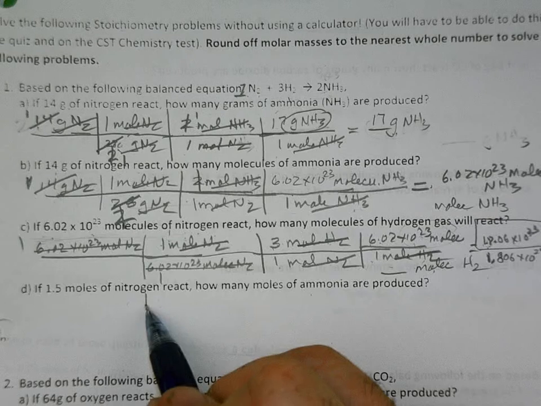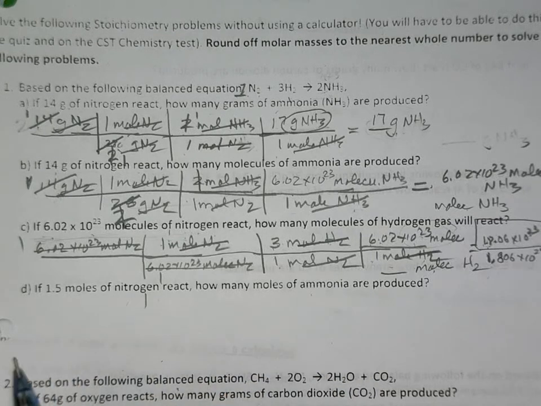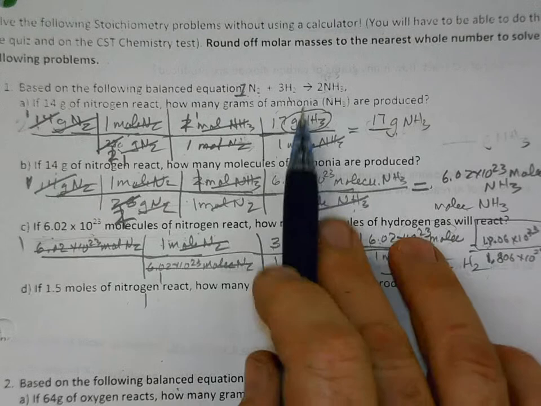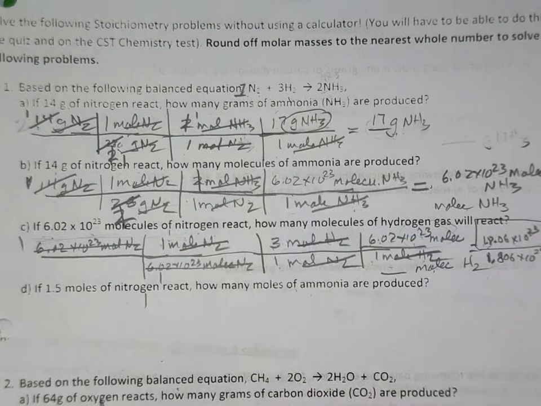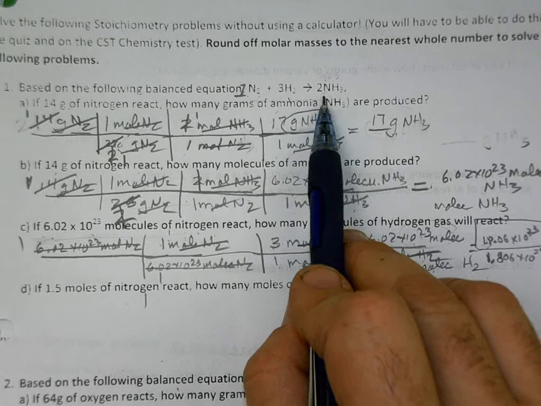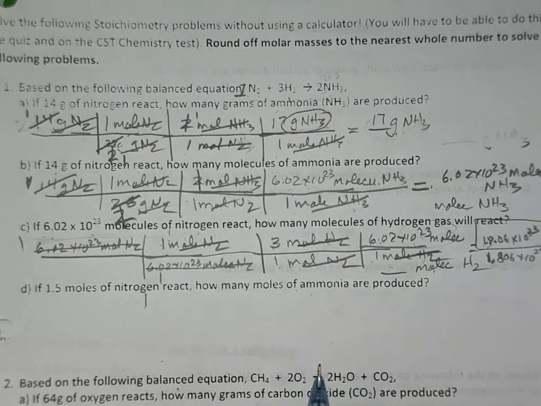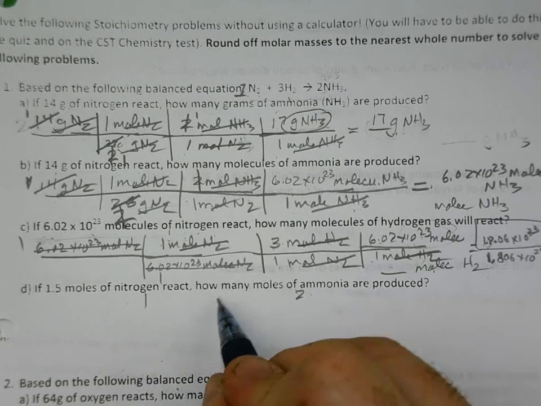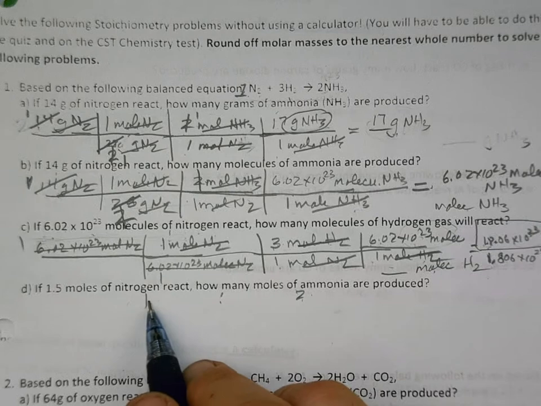Ladies and gentlemen, please be quiet, because some people are listening. How many moles of ammonia do we have in the balanced equation? Excuse me, we're looking at the balanced equation. How many moles of NH3? 2 moles. So we have a 1:2 ratio of nitrogen to ammonia.